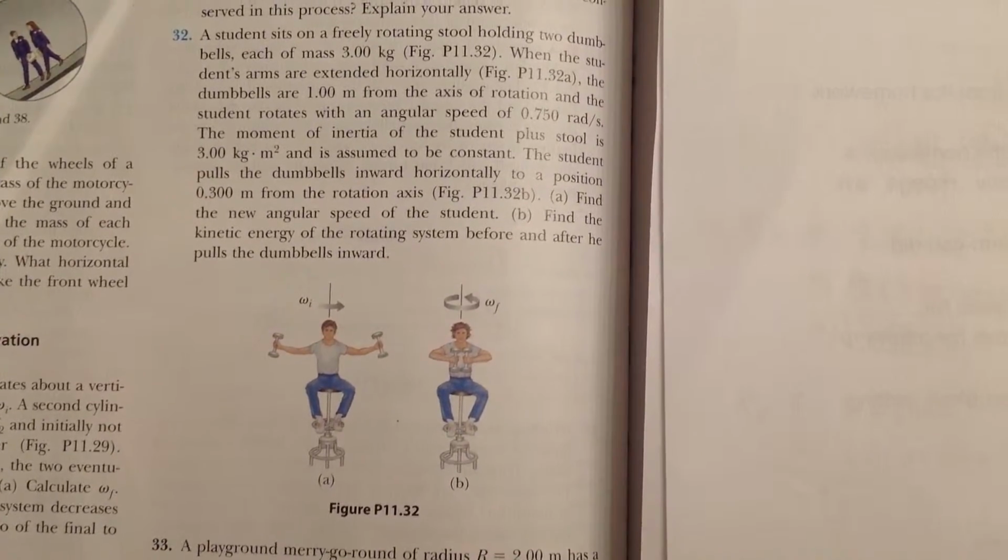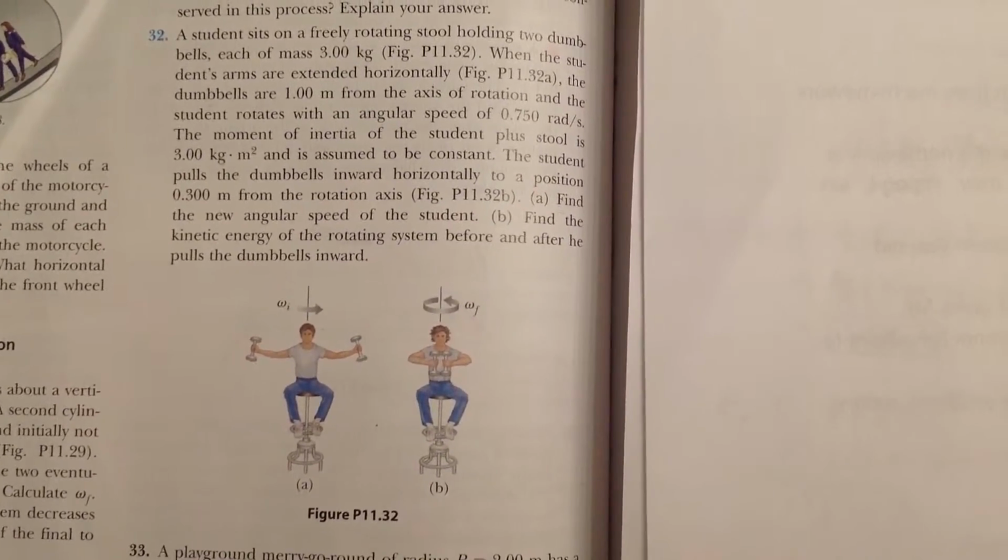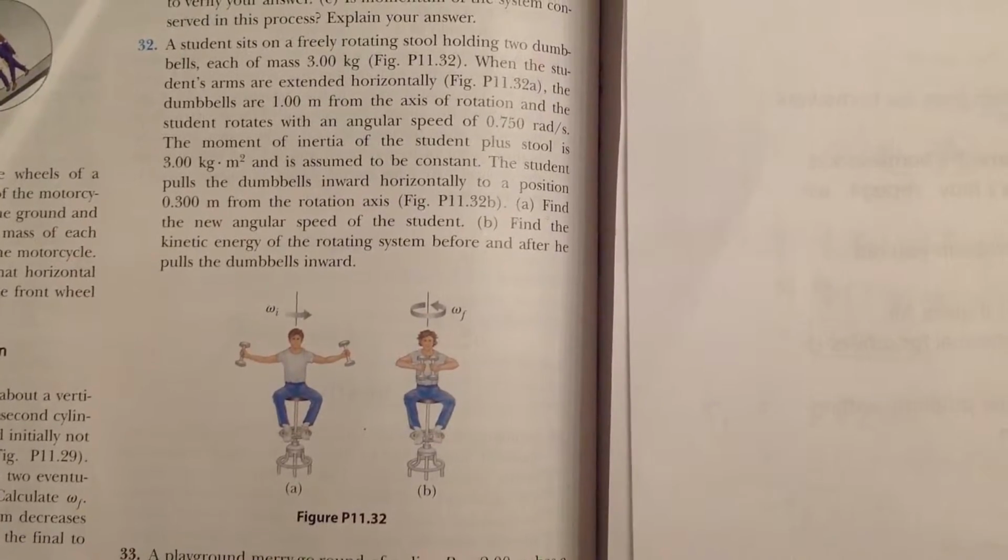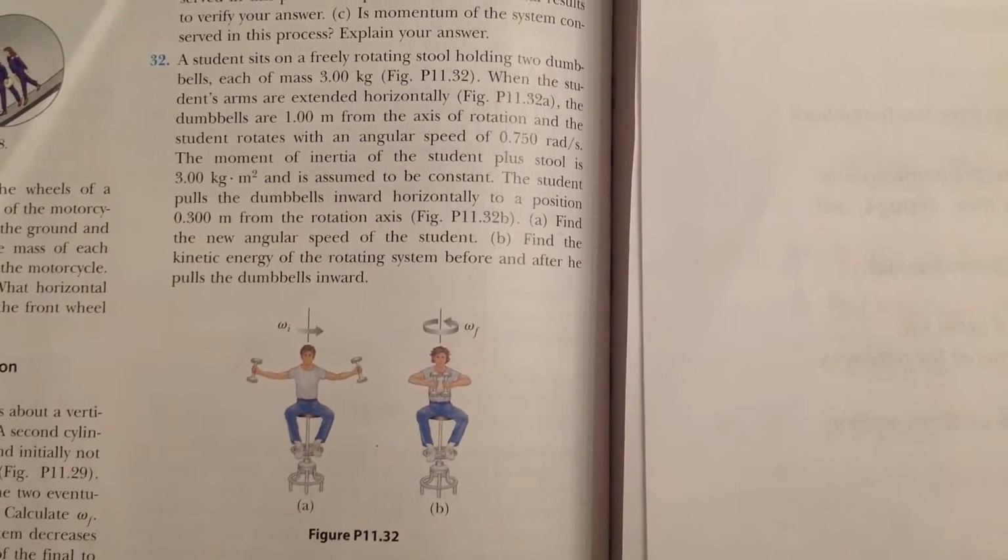So in part A, find the new angular speed of the student, and part B, find the kinetic energy of the rotating system before and after he pulls the dumbbells inward.